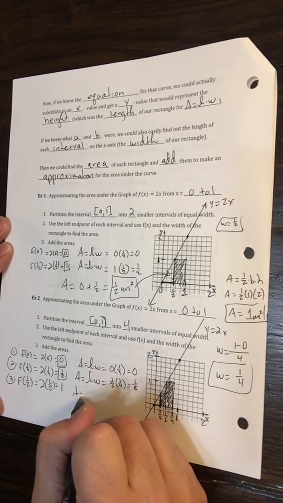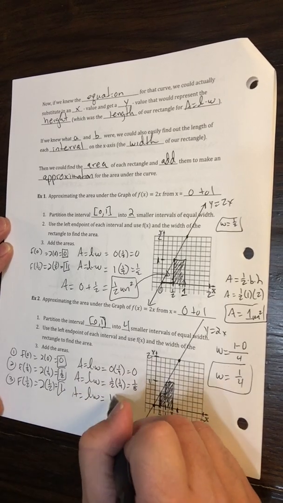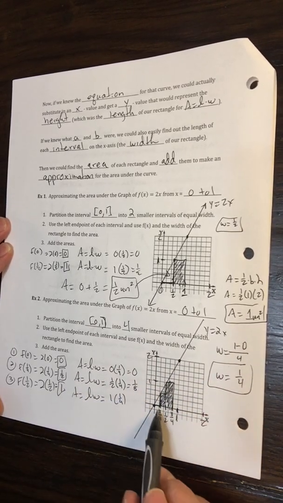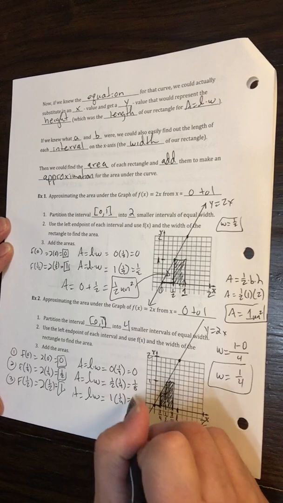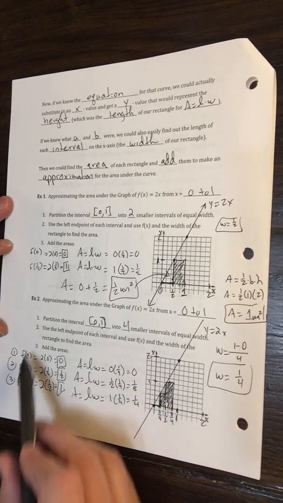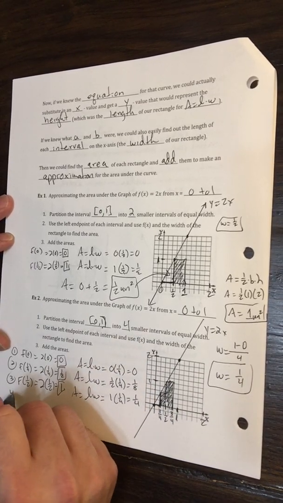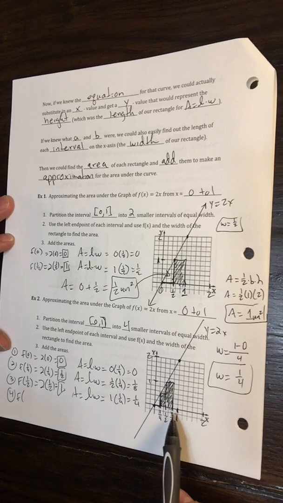Okay, that area goes length times width. So it'll be the one that I found times 1/4, my width of all of these. They're all 1/4, and so I get another 1/4. I got one more interval to go. I should have 4 intervals because I made it 4 intervals, yes? Okay, so for number 4, it will be f of, what's the left side of this interval?